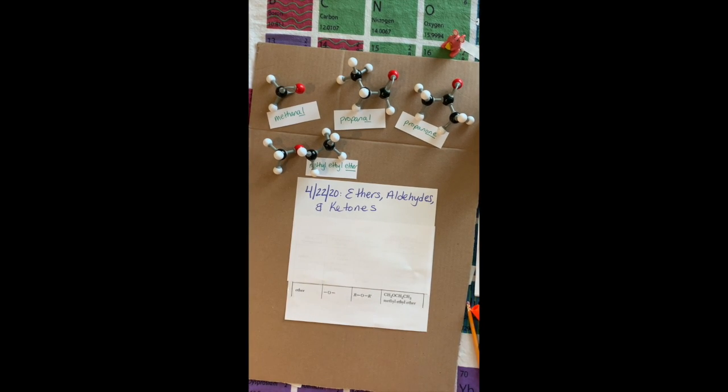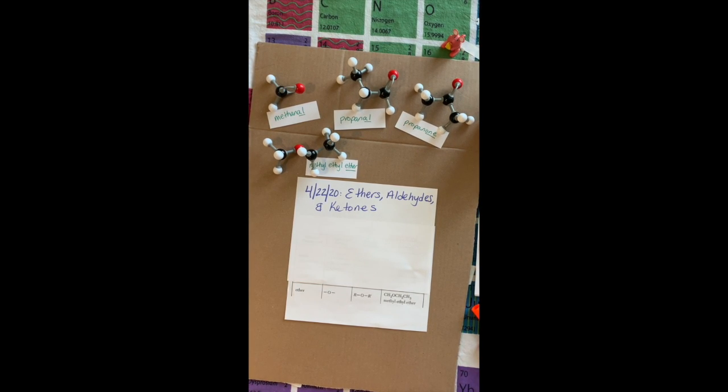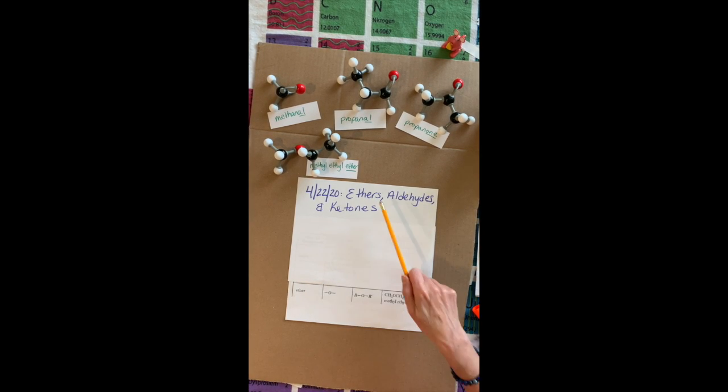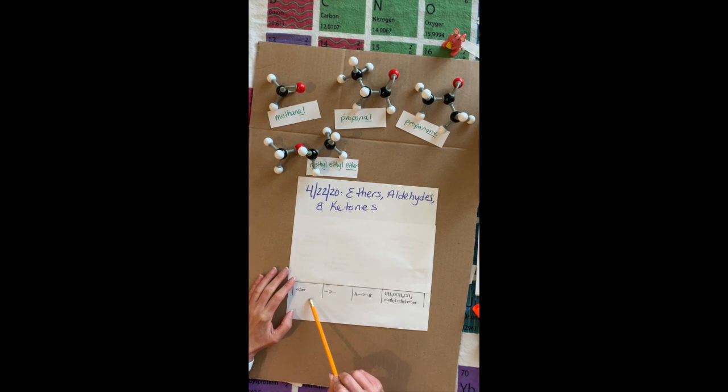It is April 22nd, and we are going to talk about 3 classes of organic compounds known as the ethers, the aldehydes, and the ketones. And I've got some key players sitting here on the table with me that we will talk about. So let's begin with the ethers. Please take out table R, and I've got it blown up here at the bottom.